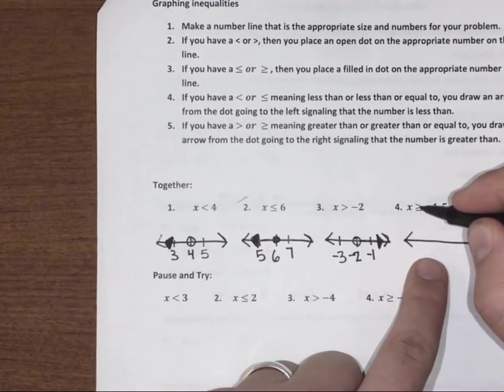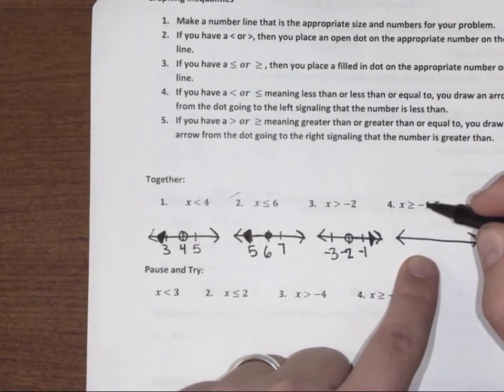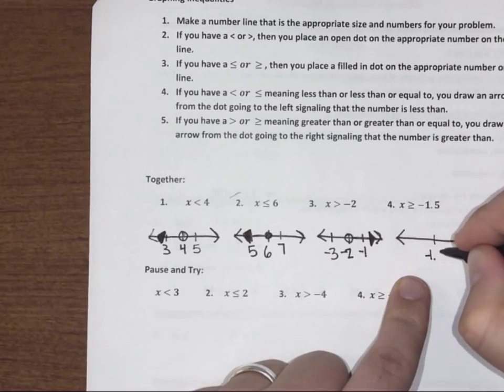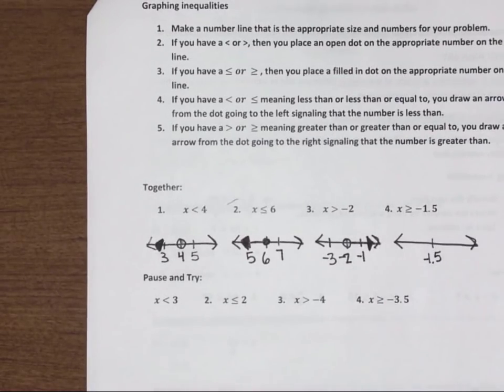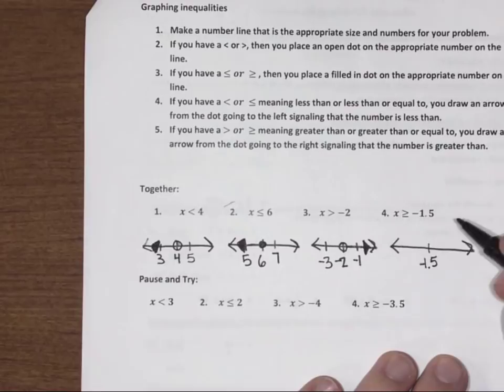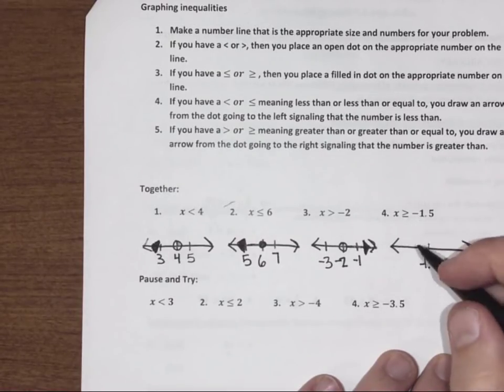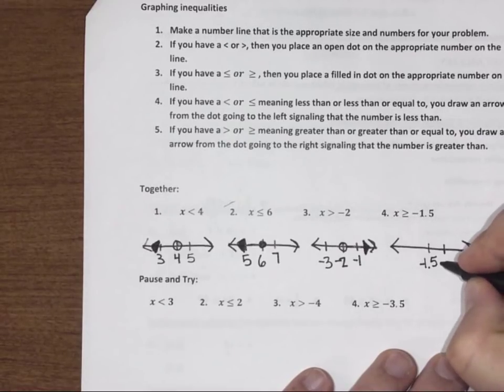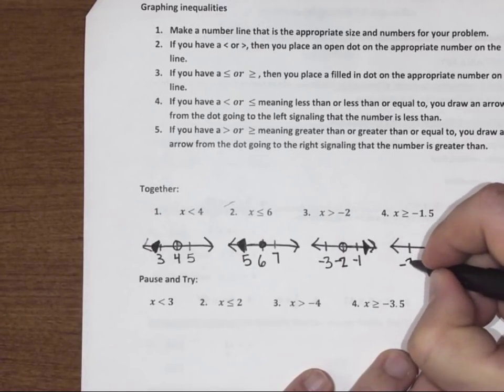x is greater than or equal to -1.5. So -1.5, maybe if this has 0.5s, maybe in this graph you would count by 0.5. So to the right of -1.5 would be -1, and to the left of -1.5 would be -2.